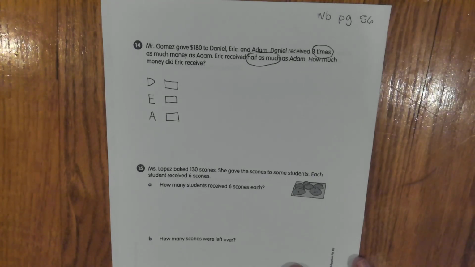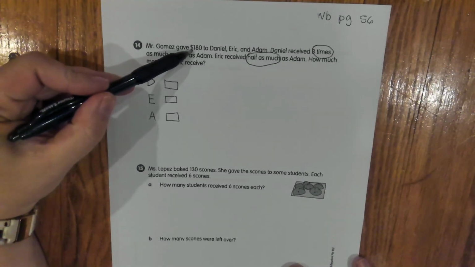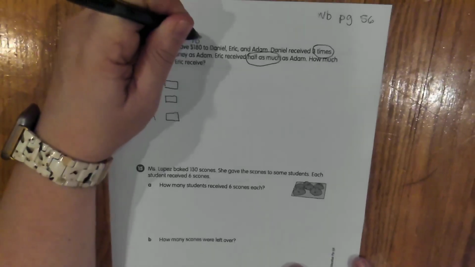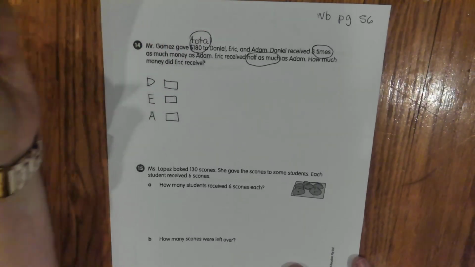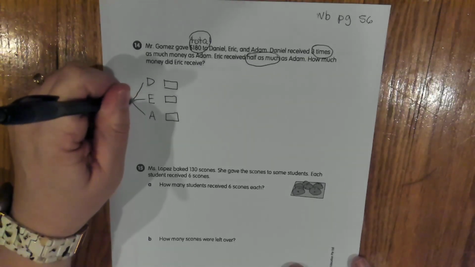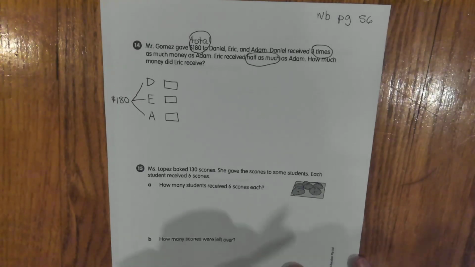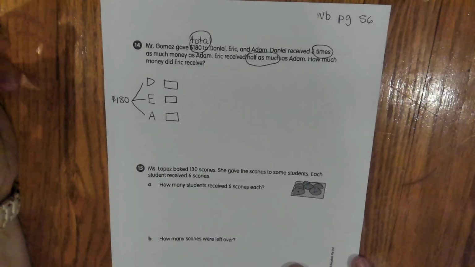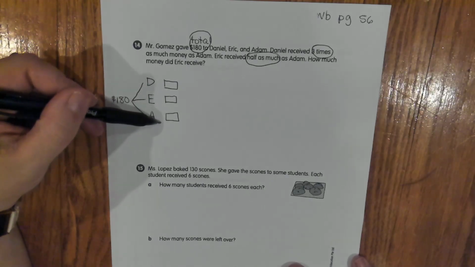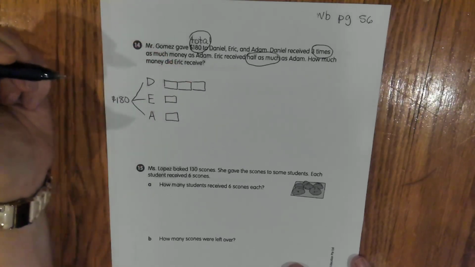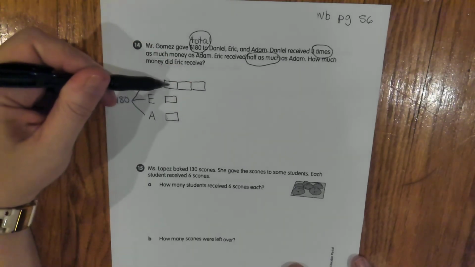Now I'm going to go through and read one sentence at a time and see what I can do. Mr. Gomez gave $180 to these guys. I think that's the total. So if I put all of these together, it's $180. Daniel received 3 times as much as Adam. Well, here's Adam. So if I want Daniel to be 3 times as much as Adam, I'm going to need to change Daniel's to 3 bars. 1 times 3 is 3.